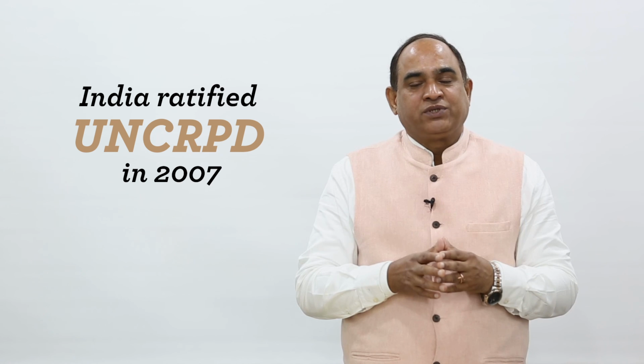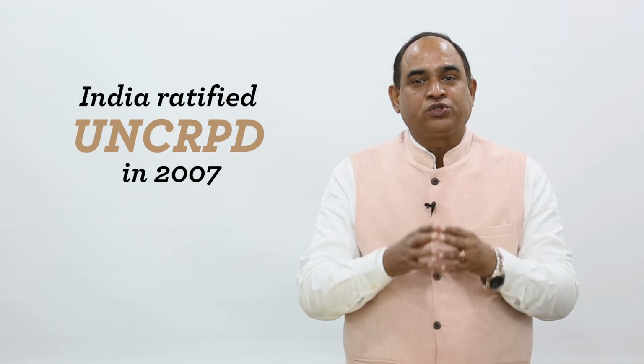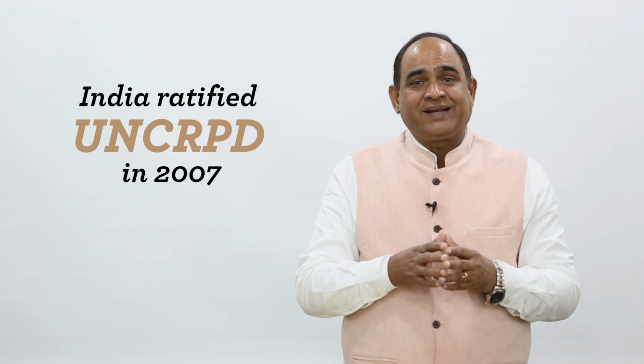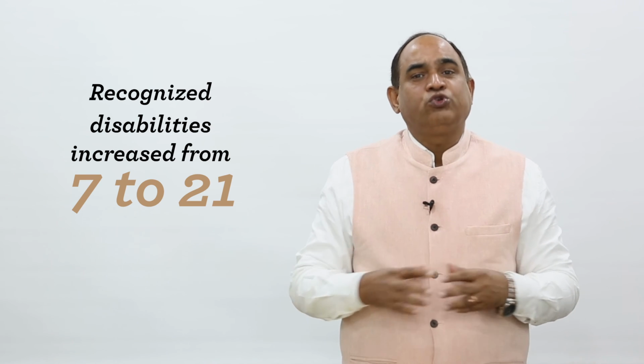In fact, as you know, India ratified the UN Convention on the Rights of Persons with Disabilities in the year 2007, which required that all existing laws must be harmonized with the requirements of the Convention, and that's how this new Act was enacted in the year 2016 to replace the 1995 Act. Here, the number of disabilities has been increased from 7 to 21.